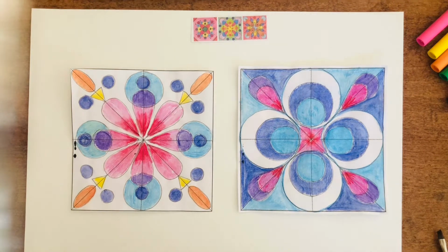Geometric art is considered abstract because it's not trying to represent anything in the natural world. It's just shapes. So let's get started.